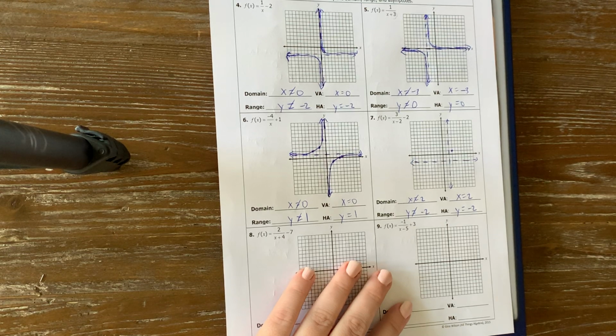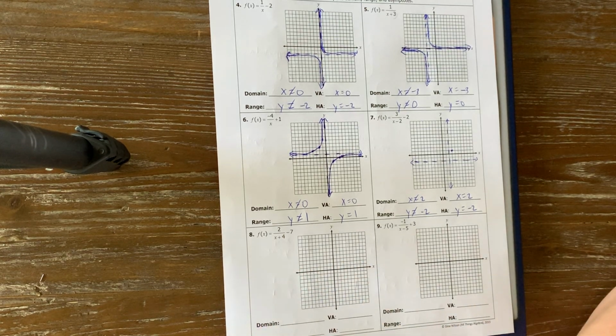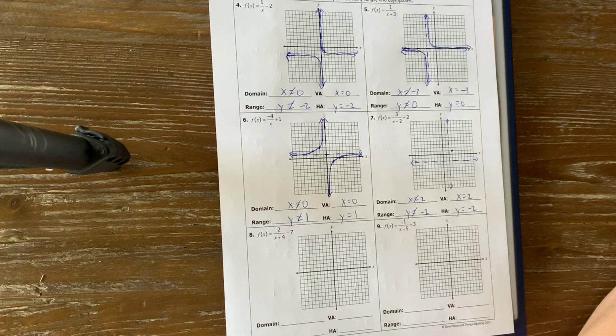Well, hold on, let me type this in, because that one has a bunch of decimals.